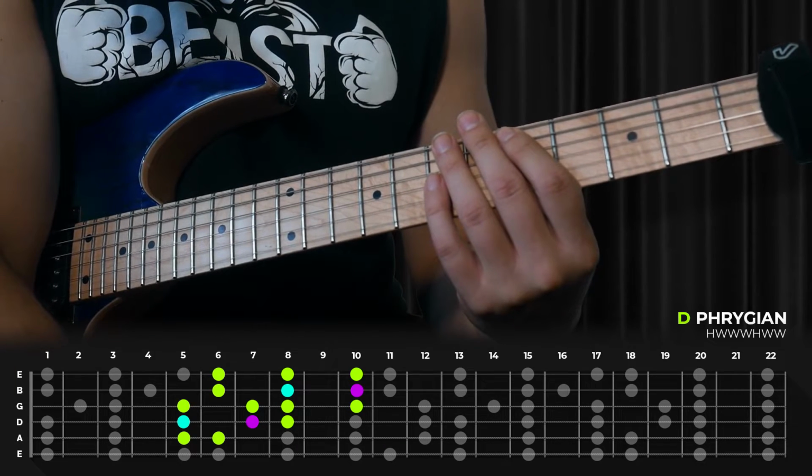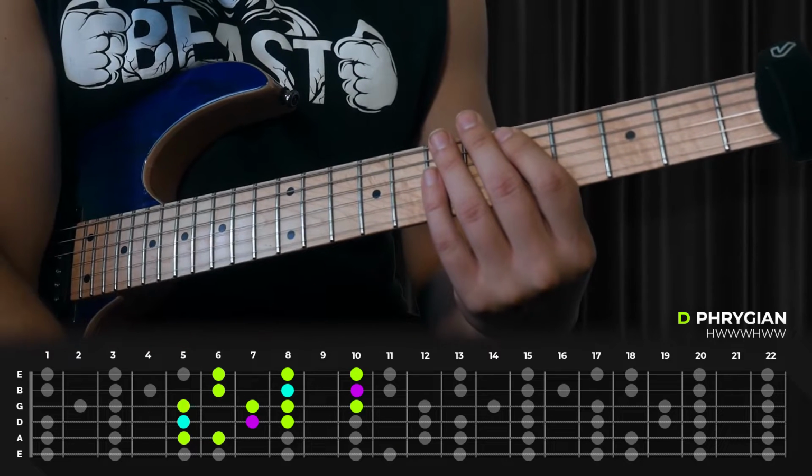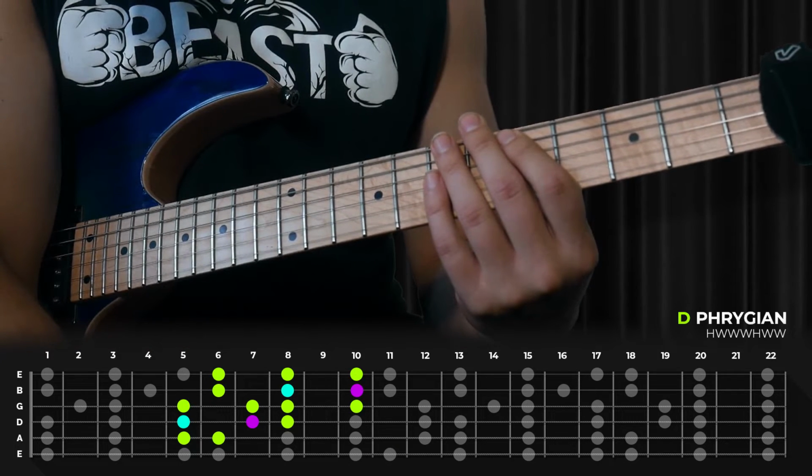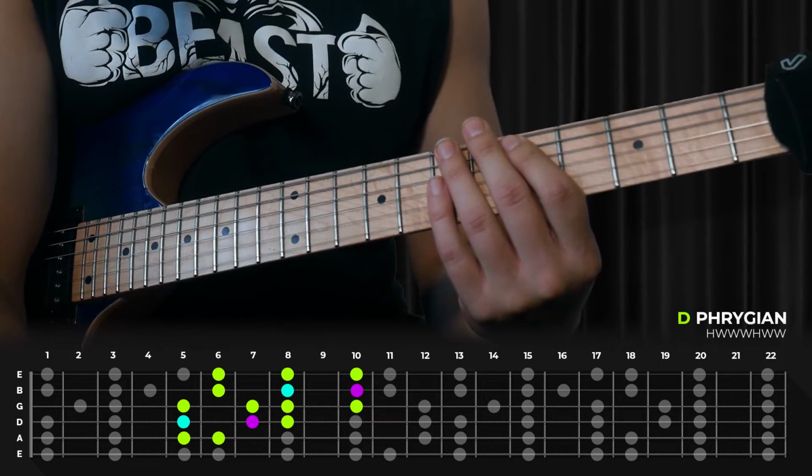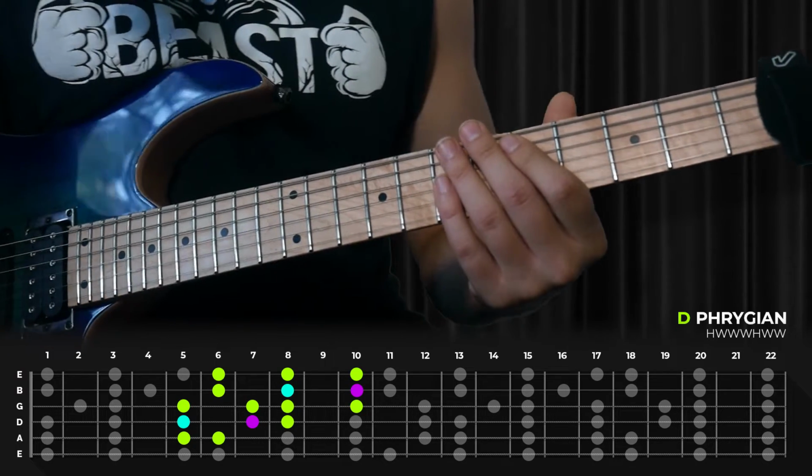So you'll see, now I'm going to create just a very, very simple solo, utilizing just this position only to create a very simple, like I said, solo over the backing track.